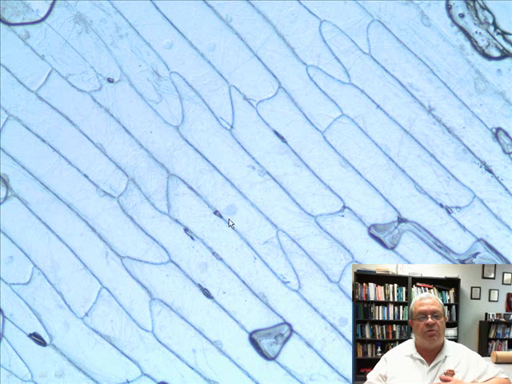And so in some of the cells I can see a round thing. There's one right there. There's another one right there. There's another one up there. There's another one up there. What are we looking at? That's right, the nucleus.